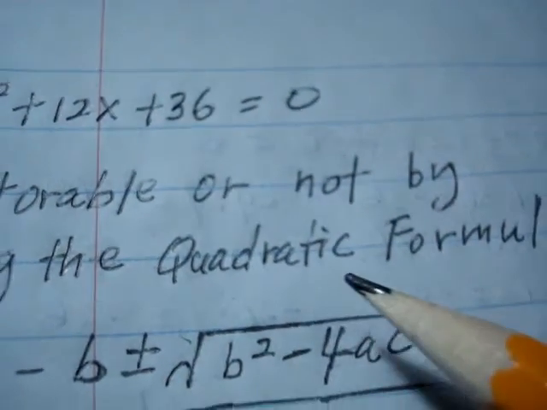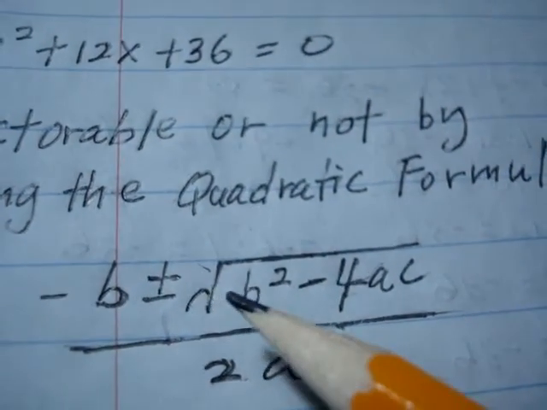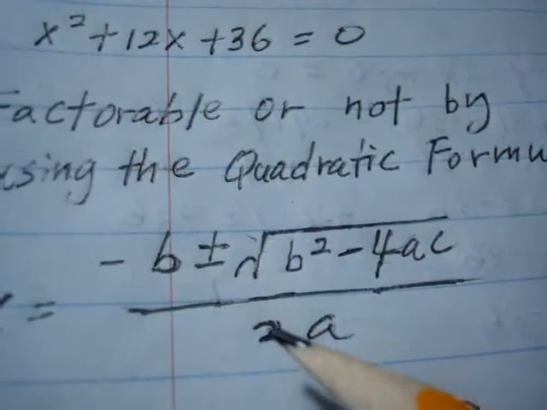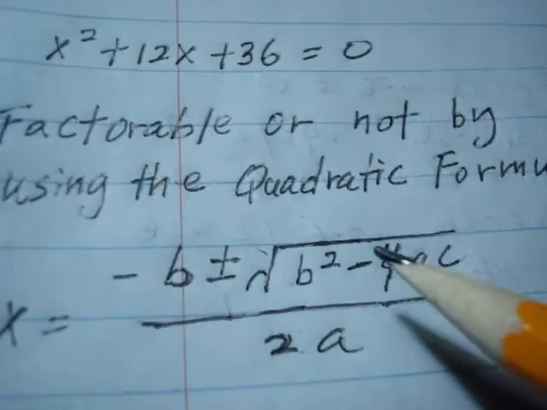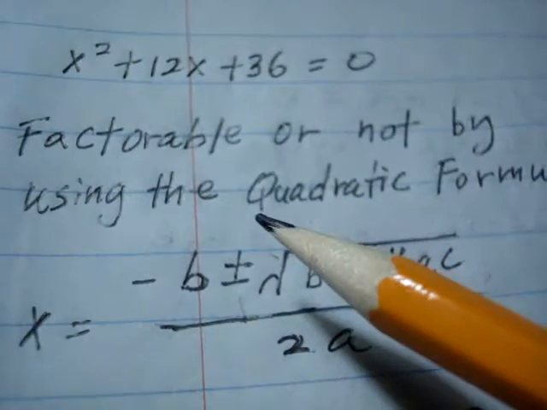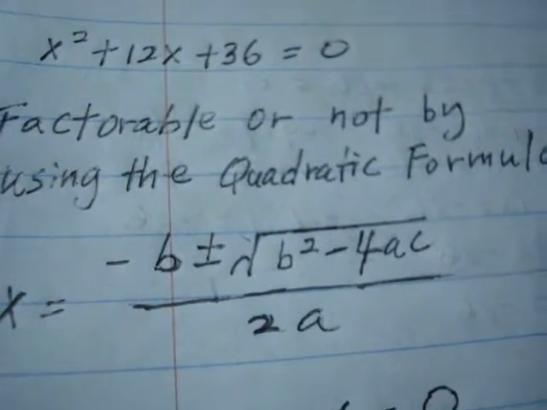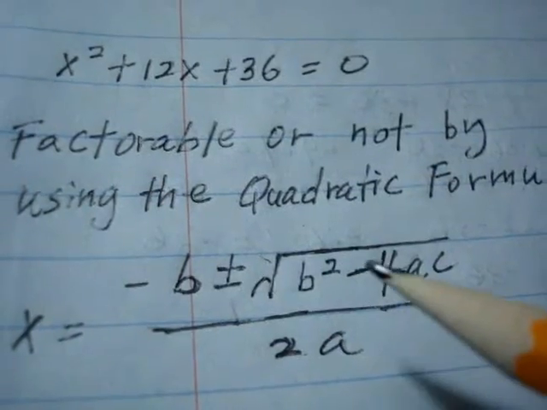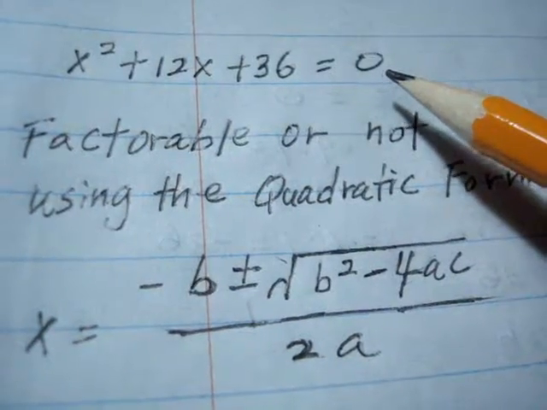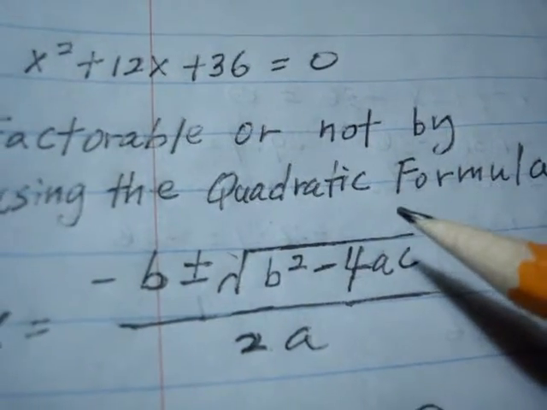The quadratic formula goes like this: negative b plus or minus radical b squared minus 4ac, divided by 2a. This quadratic formula is used to determine the x variable for this quadratic equation, and it is also used to determine whether this quadratic equation is factorable or not. There are other methods to determine if this quadratic equation is factorable or not, but today I'll be using the quadratic formula to determine it.